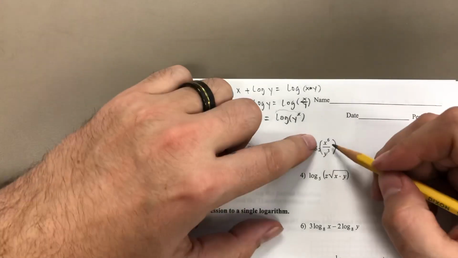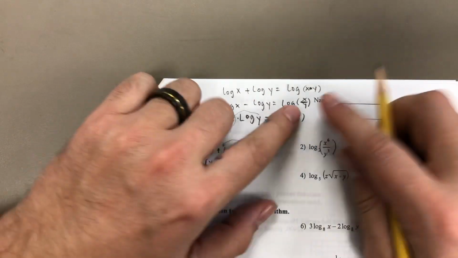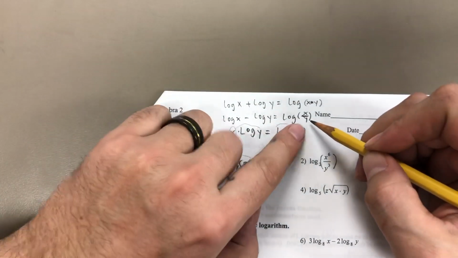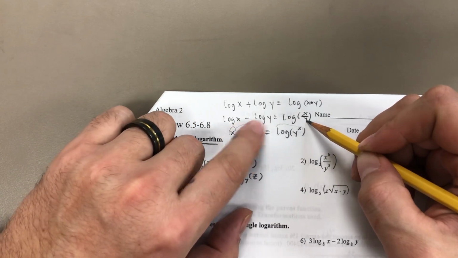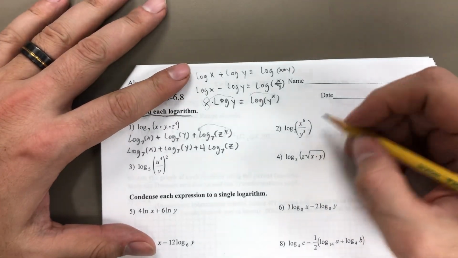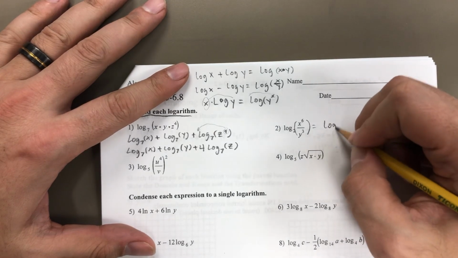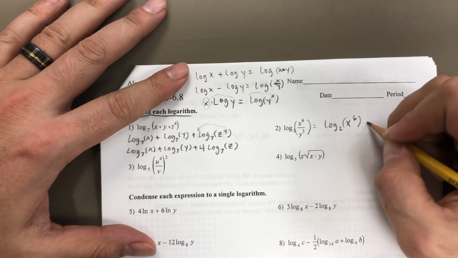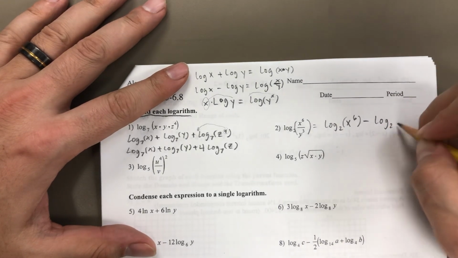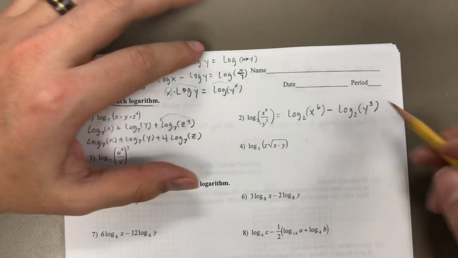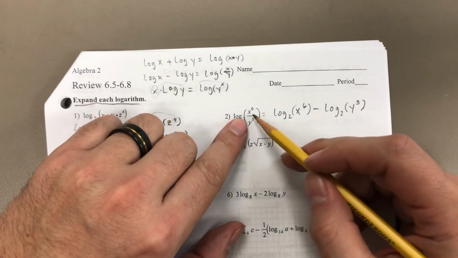Okay, number 2. So we have 2 values that are dividing. So division turns into subtraction between the logs. And notice that the one that's in the denominator is the one that you're subtracting away. So to get rid of the division here, this becomes log base 2 of x to the 6th power minus log base 2 of y to the 3rd power. Now we've subtracted the logs, so we got rid of this division.